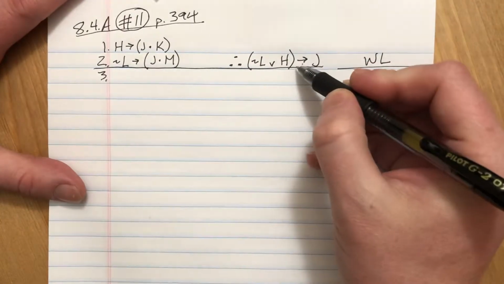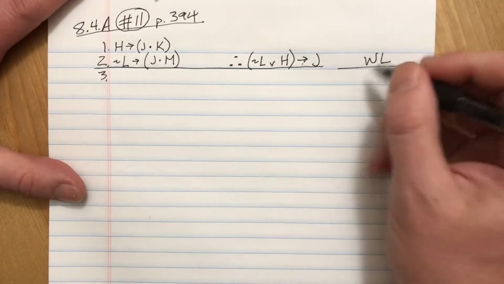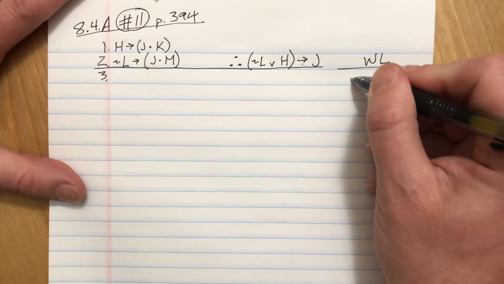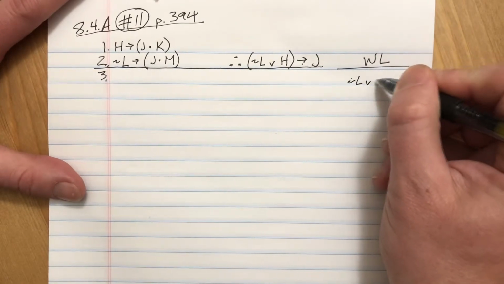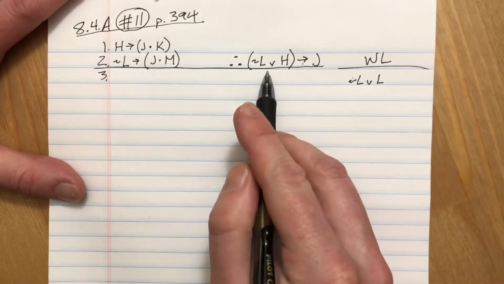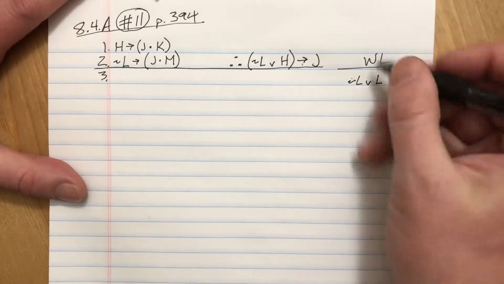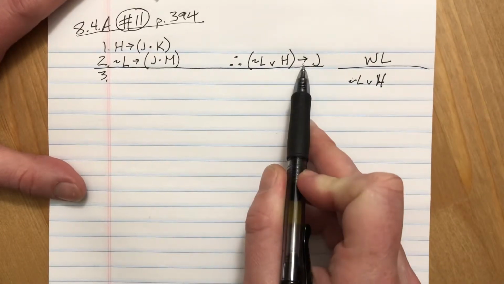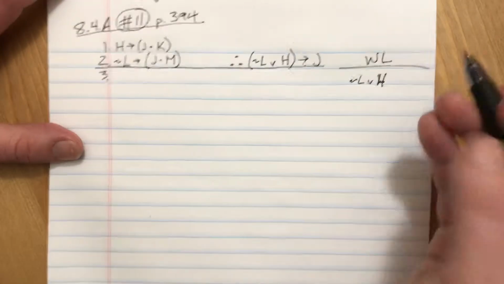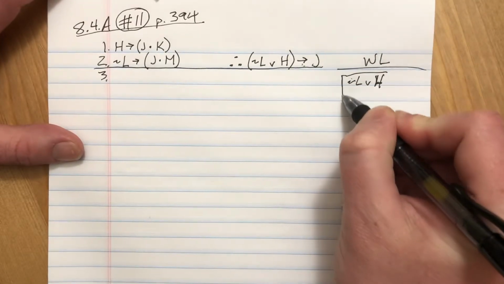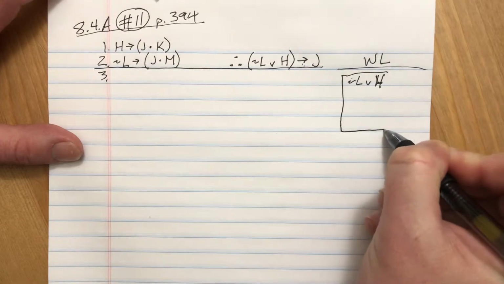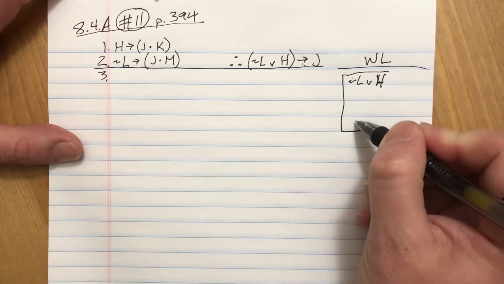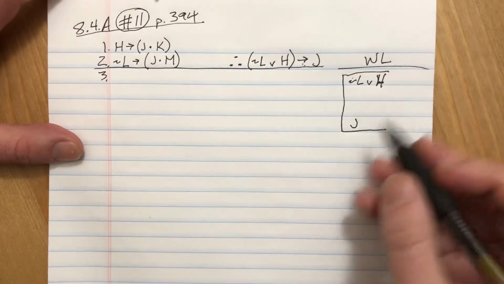The idea, our strategy, is going to be, we'll assume the left side, sorry, that's an H. We'll assume the left side of that conditional statement in a pretend world, and we need the last line to be a J somehow.